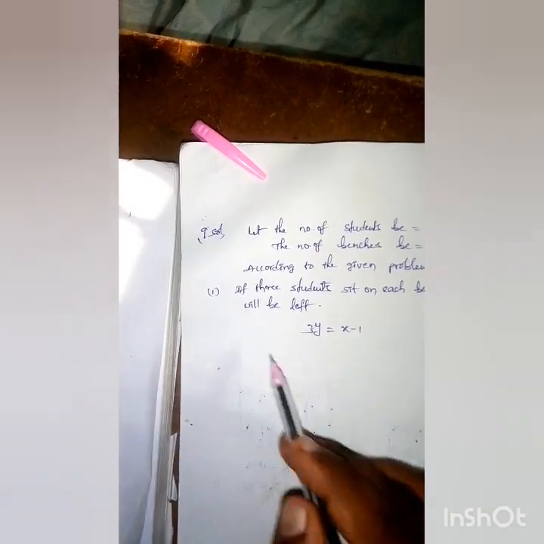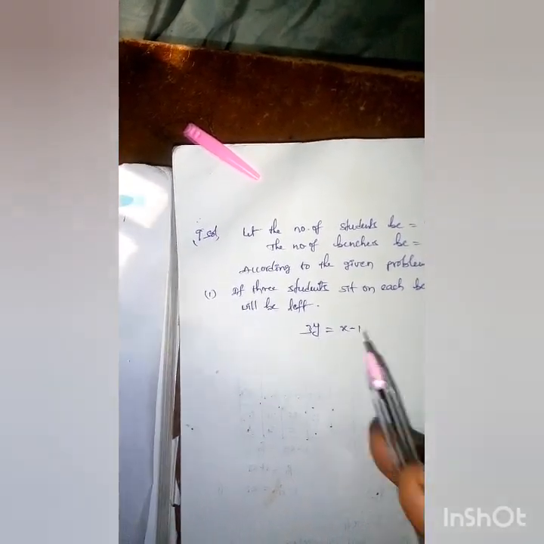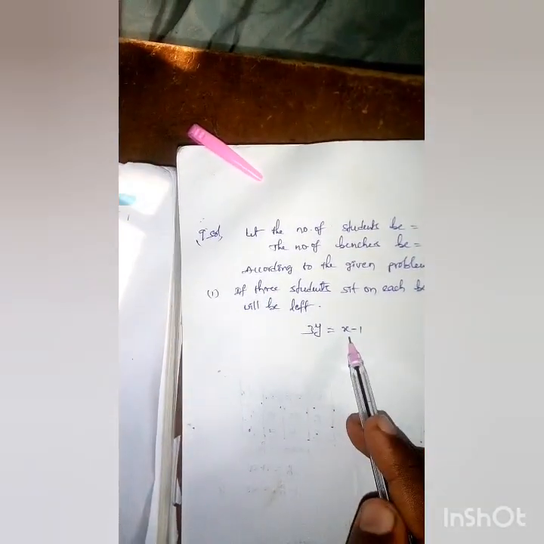But these students are not equal to the total students, because one student is left over there. That's why I have to subtract one from the total students, because we have to send the student out from that class, because he has no place to sit there. That's why we have to send him out.